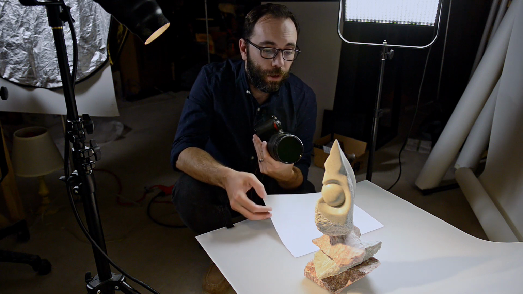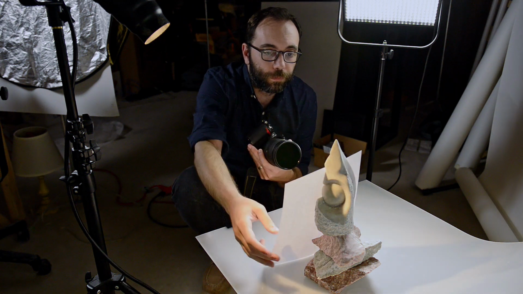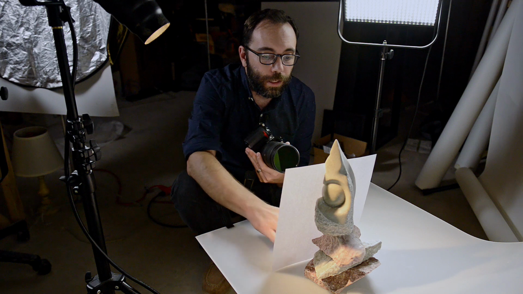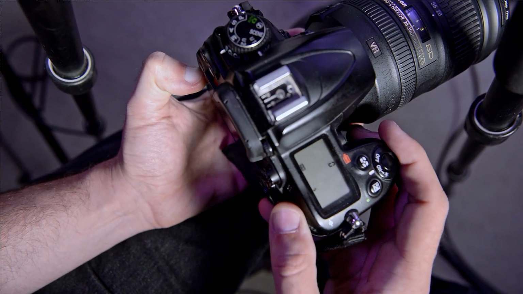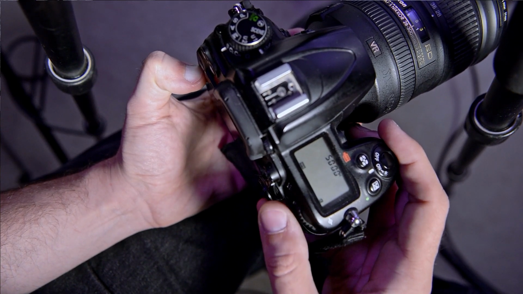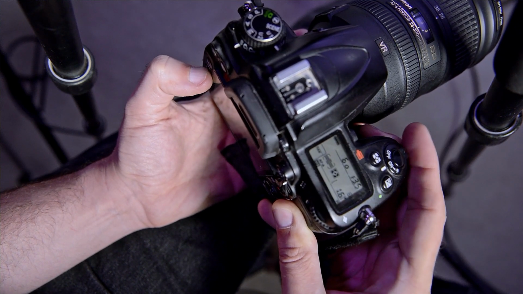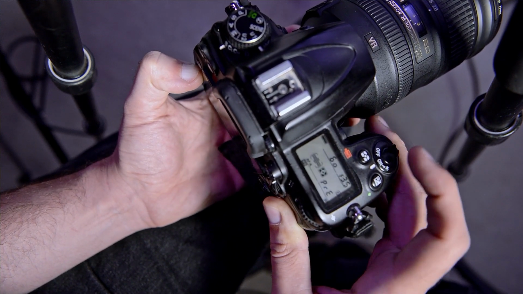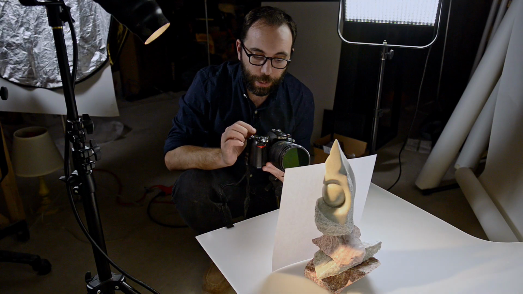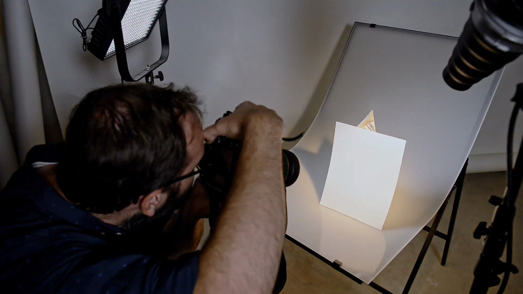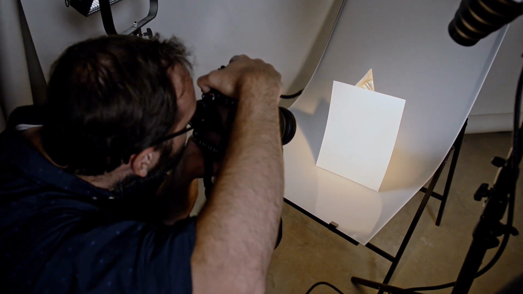Okay, so I'm going to first place my white piece of paper in the lighting setup that I have. I'm going to change my camera to custom white balance. And you want to make sure that you have a correct exposure before you do this white balance. So on my camera, I'm going to hold down my white balance button. And on my screen, the white balance will start blinking, and it wants me to take a photo. So I'm going to zoom in, fill the frame with this paper, and take a picture.